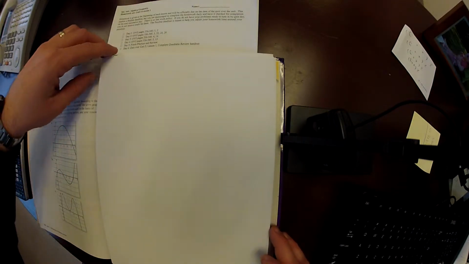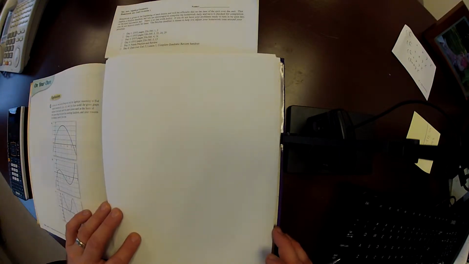Okay, this homework is the homework set for Unit 5, Lesson 1. This is Day 1 homework. So we started a unit on polynomial functions. And so this comes from question number 1.